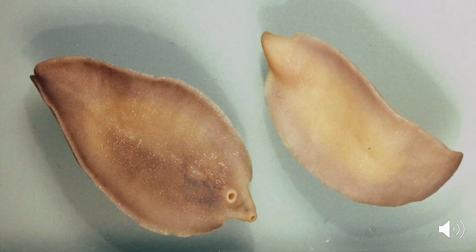This is another picture of Fasciola worms. Please do appreciate the presence of cephalic cone and the location of the ventral sucker. It's located near the oral sucker. While in Paragonimus, the ventral sucker is located in the midline.